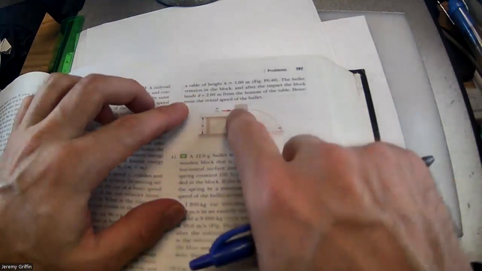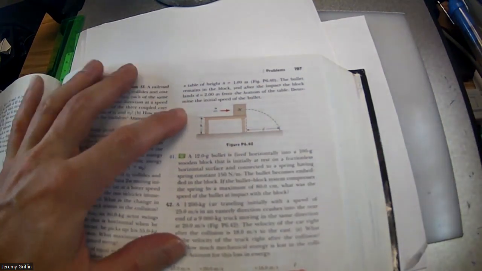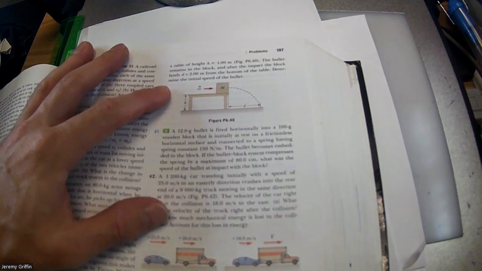And after the impact, the block lands at a distance of 2 meters away from the edge of the table. Determine the initial speed of the bullet. How fast was that bullet fired? Actually, I want you guys to solve this in terms of variables. Forget the numbers. Just look at that picture and solve that in terms of variables. How fast was that bullet fired so that it lands at that distance away from that height table?